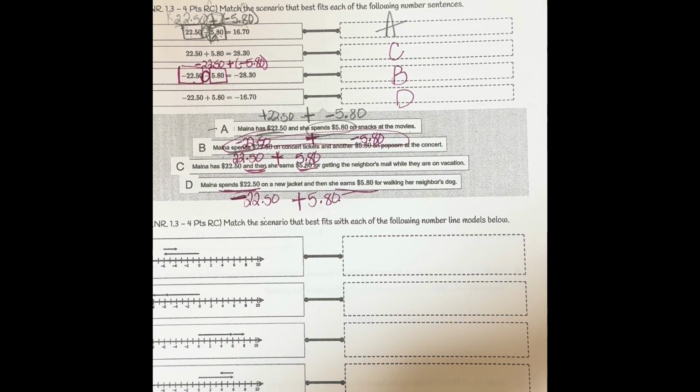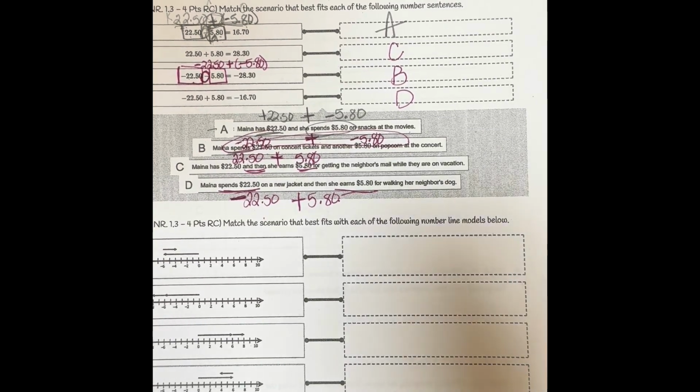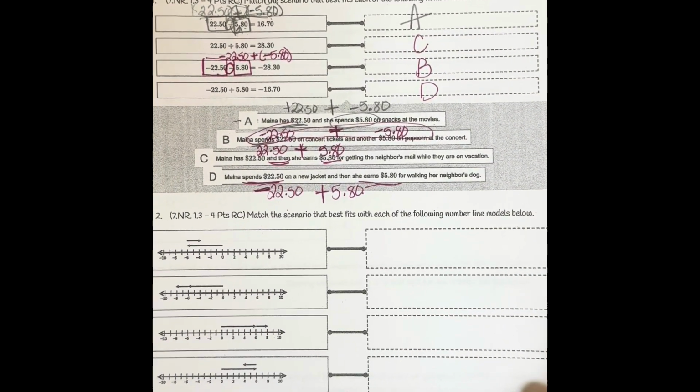Okay? On number 2, there are some number lines on here that are addition, but there are not a lot of them, so let's just look at these, and then we'll talk about how it will help you with what's on the formative.